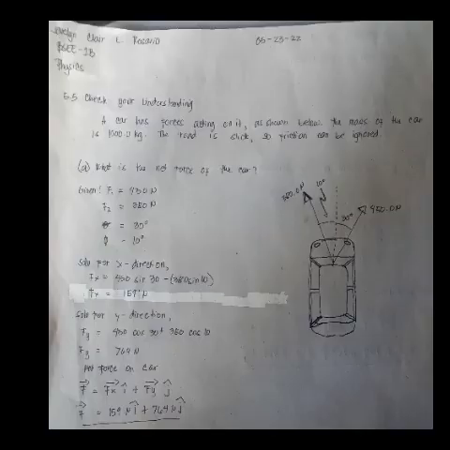Check your understanding. A car has forces acting on it, as shown below. The mass of the car is 1,000 kg. The road is slick, so friction can be ignored. What is the net force on the car? Given F1 equals 450 N, F2 equals 380 N, and angles 30 degrees and 10 degrees. Solve for x direction.